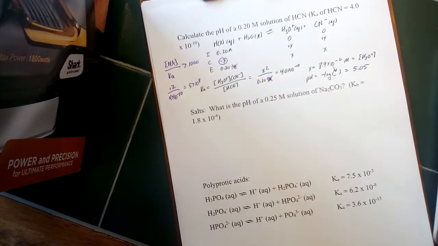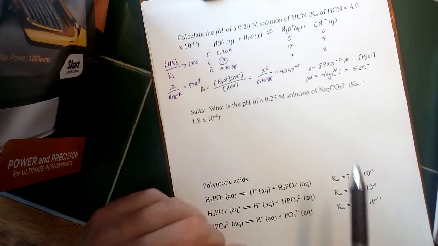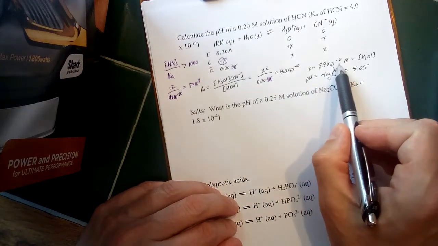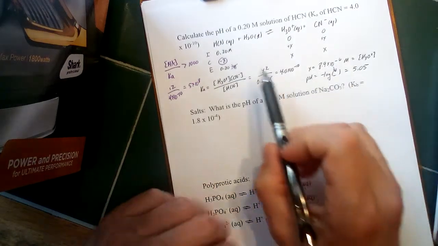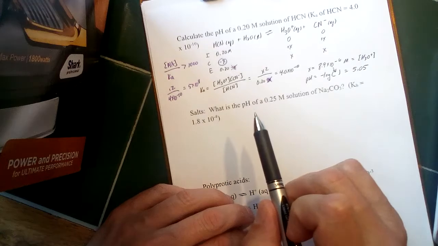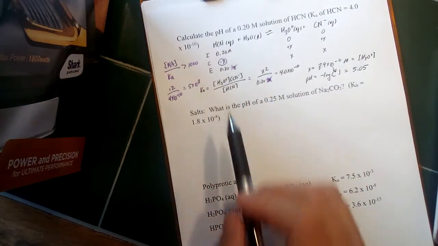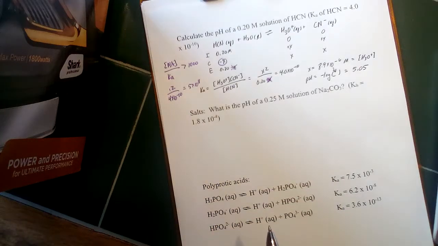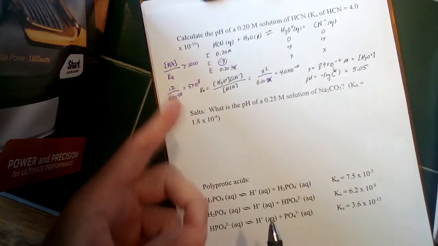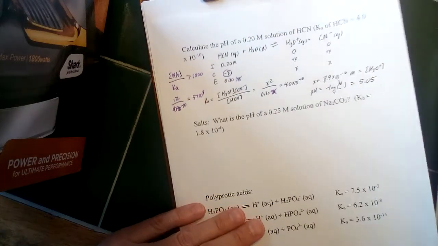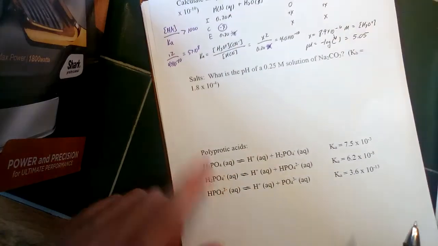Right? And you can actually see that the assumption is pretty good here. If we take 0.2 and subtract 8.9 times 10 to the minus sixth, and it's a two significant figure value, it's still going to round to 0.20 when we go to calculate what the concentration of HCN is at equilibrium. So really good assumption in this case. We'll see some other cases where we're getting close to the point where that assumption might not be valid, like the next example.